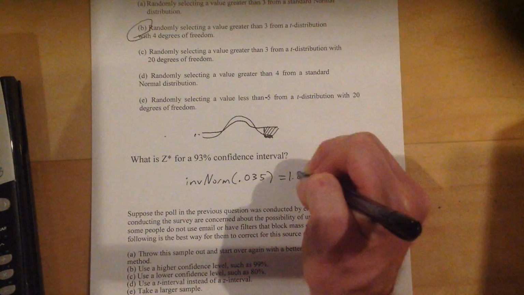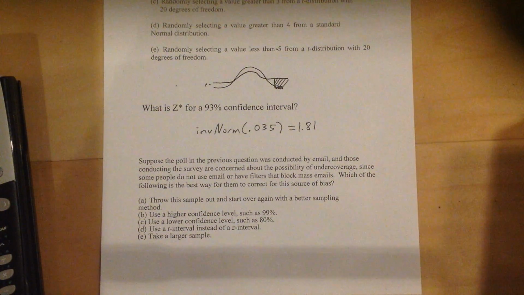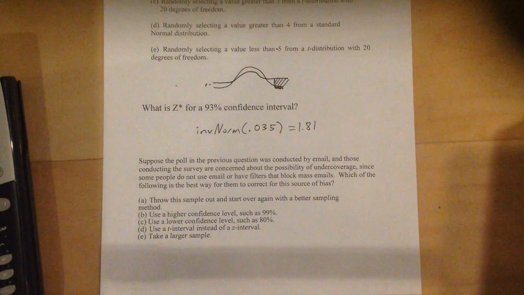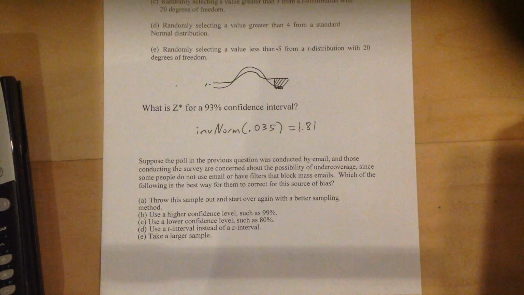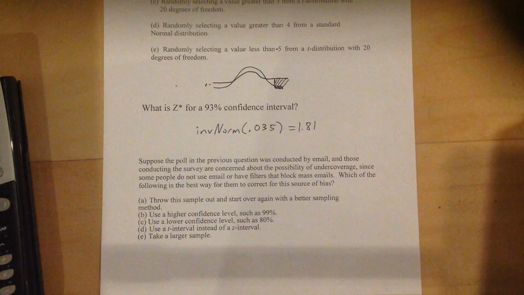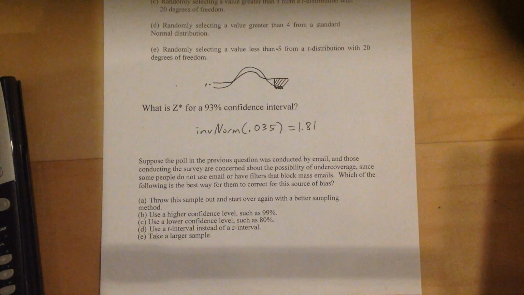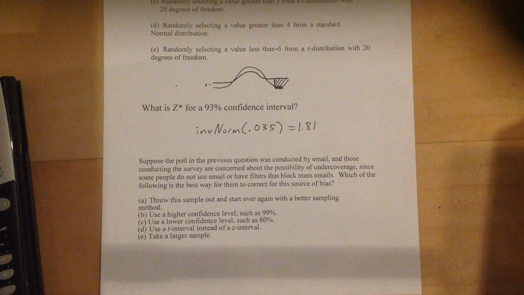All right, 1.81. And then last but not least, suppose the poll in the previous question was conducted by email and those conducting the survey are concerned about the possibility of undercoverage since some people do not use email or have filters that block mass emails. Which of the following is the best way for them to correct for this source of bias? Throw out the sample and start over again with a better sampling method. Use a higher confidence level. Use a lower confidence level. Use a t-interval instead of a z-interval.